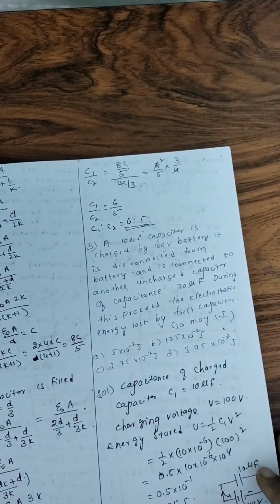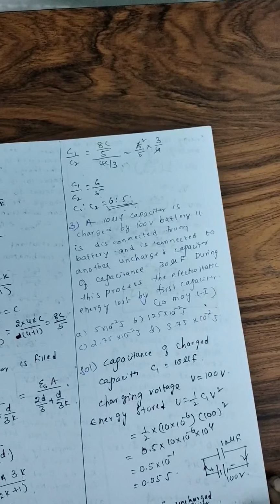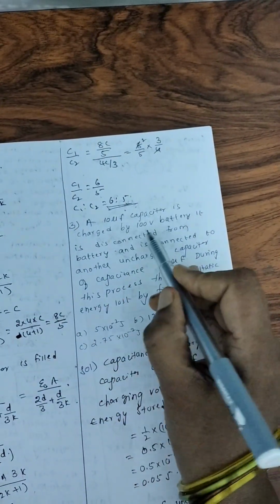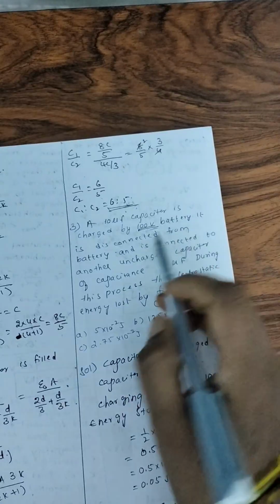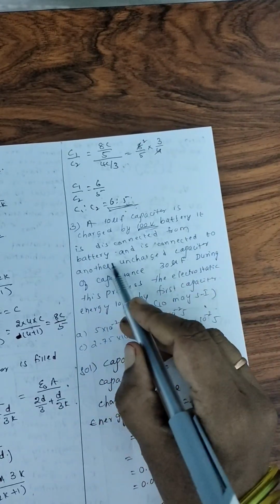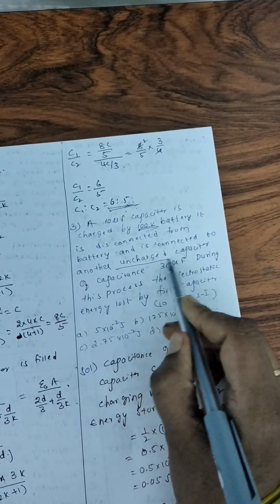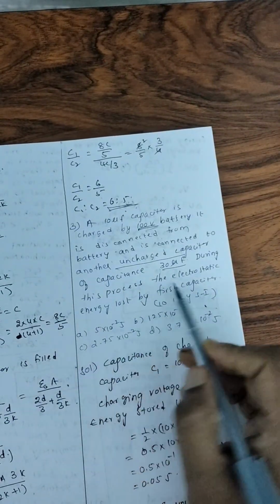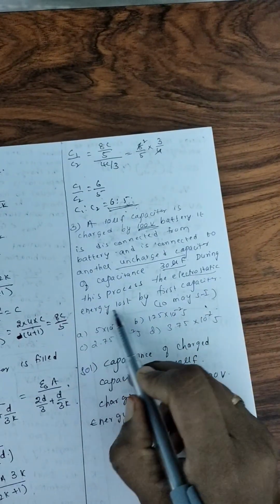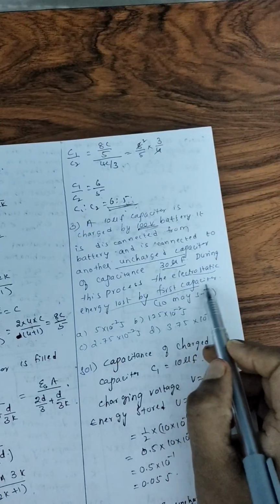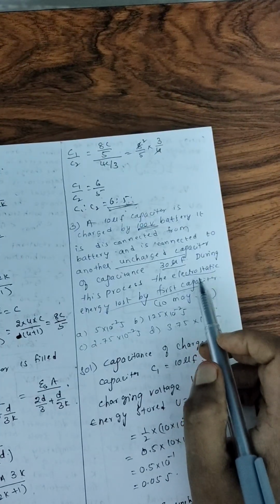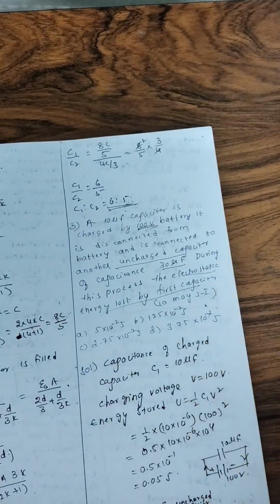Hope you understood. Now next: a 10 microfarad capacitor is charged by a 100 volt battery. Now it is disconnected from the battery and connected to another uncharged capacitor of 30 microfarad. During this process, he is asking to calculate the electrostatic energy lost by the first capacitor.